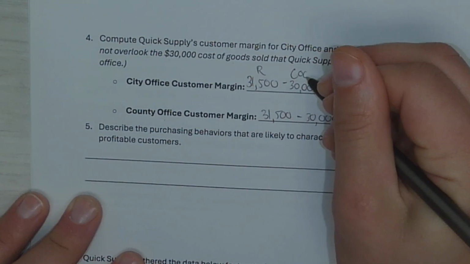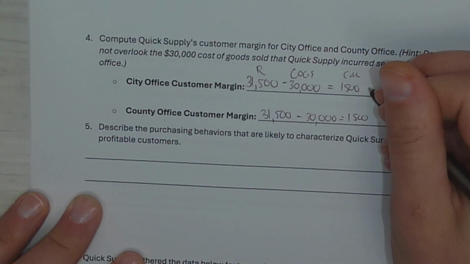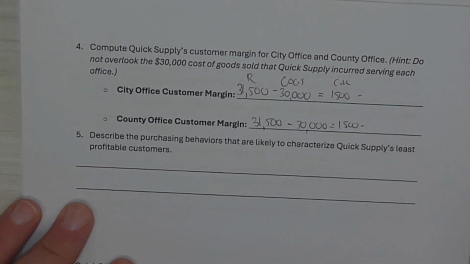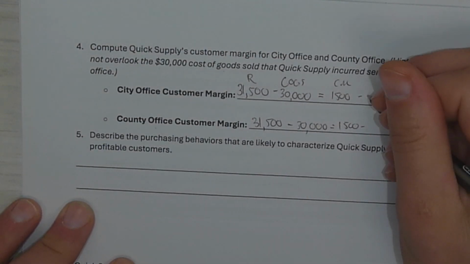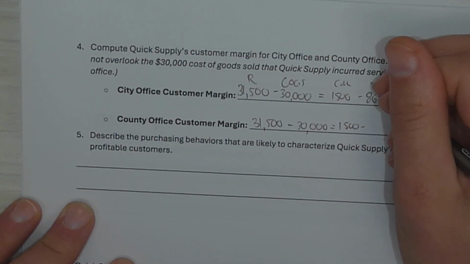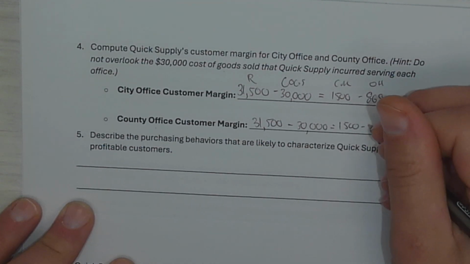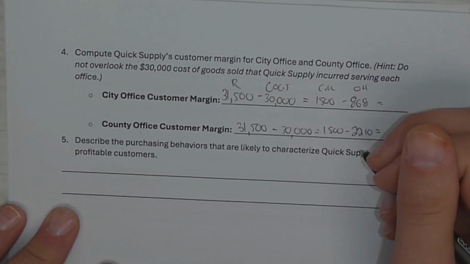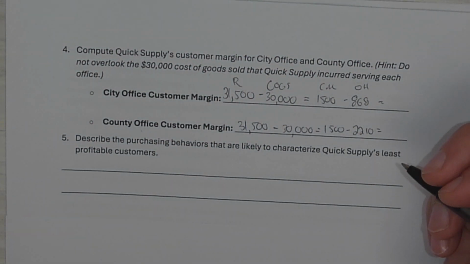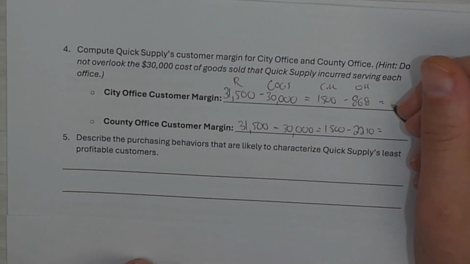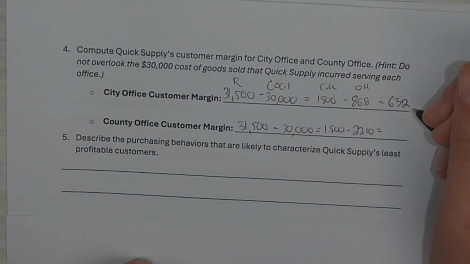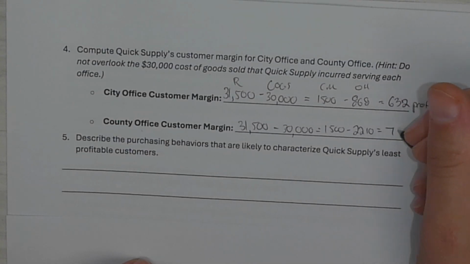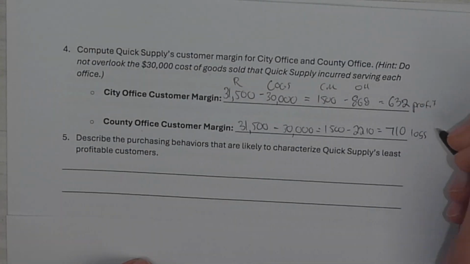Now we're going to subtract their overhead. For the city, it was $868. For the county, it was $2,210. That means the city had a profit of $632 and the county had a loss of $710.